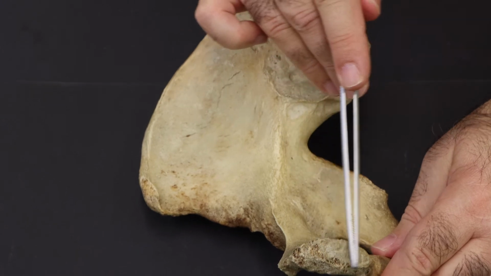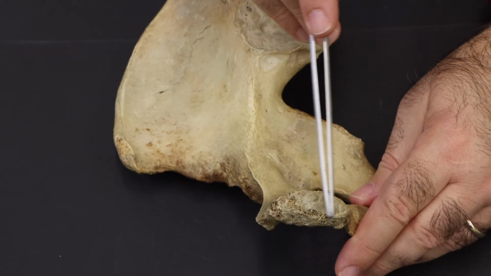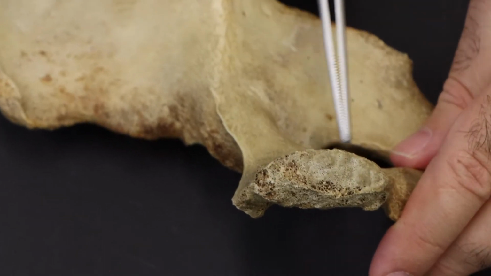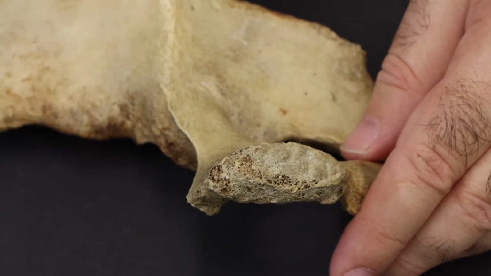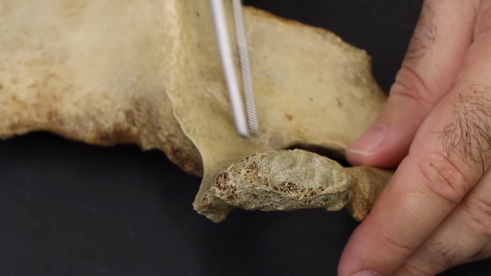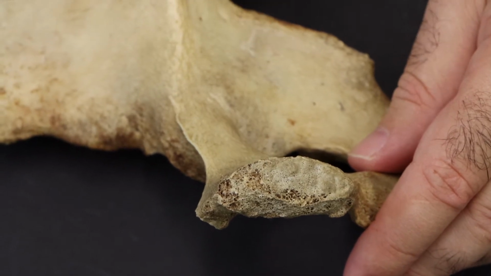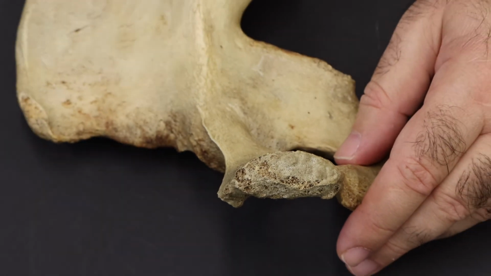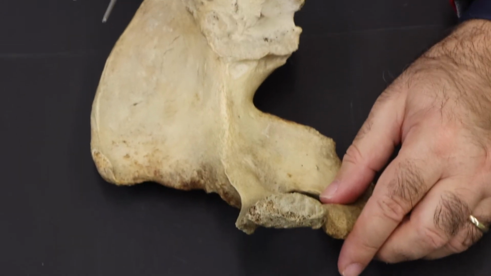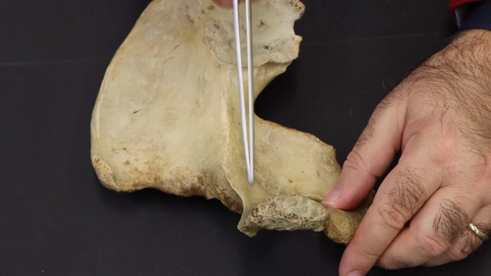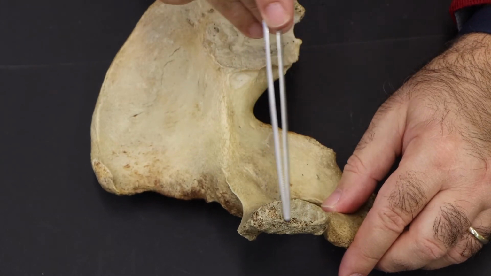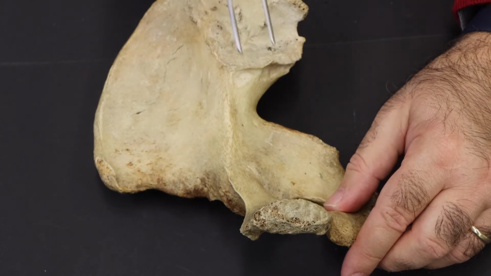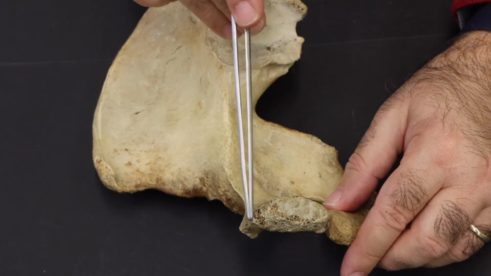Then we continue forward and you can see the symphysis of the pubis, or pubic symphysis. This is the place where one hip bone connects, or joins, to the other hip bone, and that's why in this area we have the articular facet or surface which is called the symphysial surface.